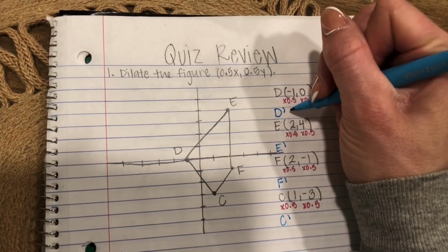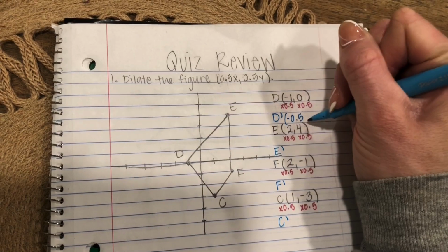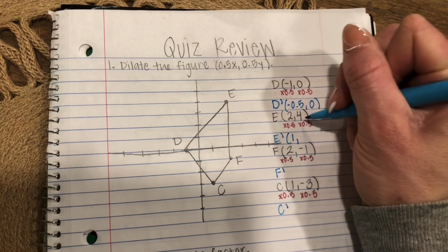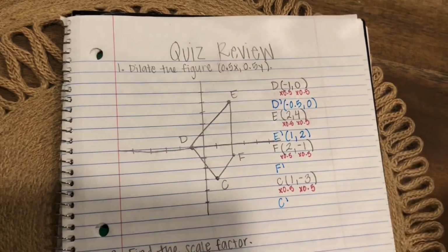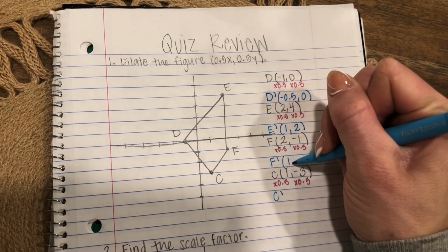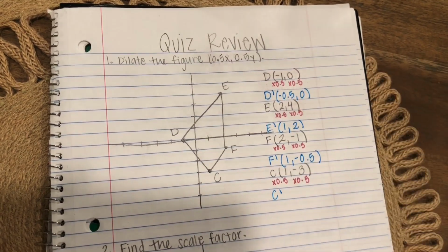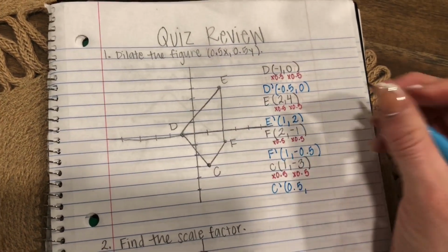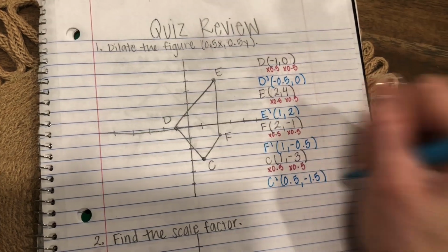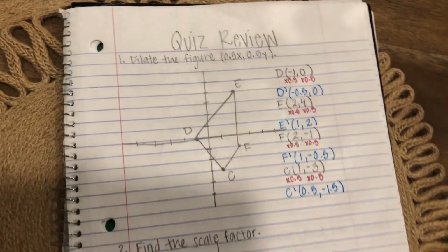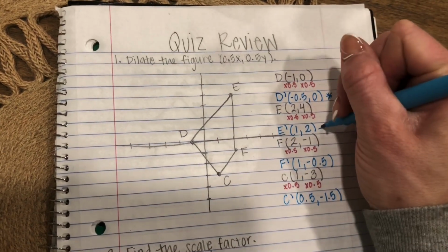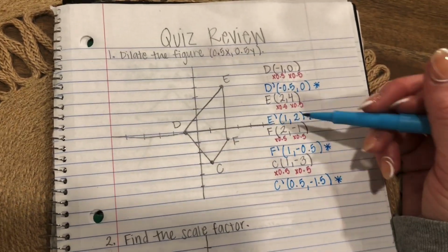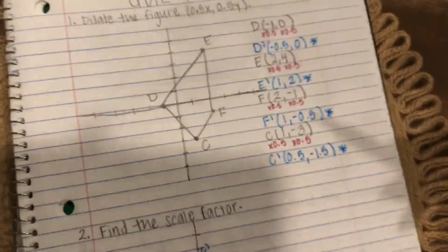So -1 times 0.5 is -0.5 and then 0. And then 2 times 0.5 is 1, 4 times 0.5 is 2, 2 times 0.5 is 1, and this is -0.5. And then lastly, this is going to give me 0.5 and then -1.5. So now that I have all those points, those are the points that I'm going to be plotting. And then make sure on your quiz you do write those new points, and then you're going to show me the graph on your paper.